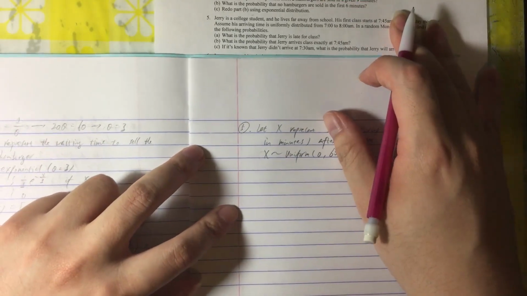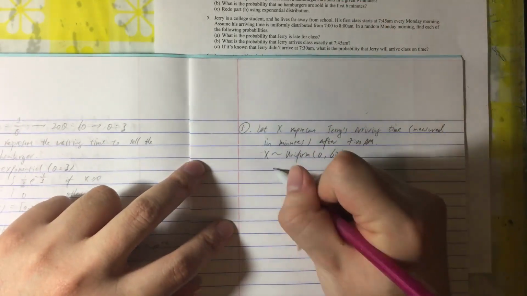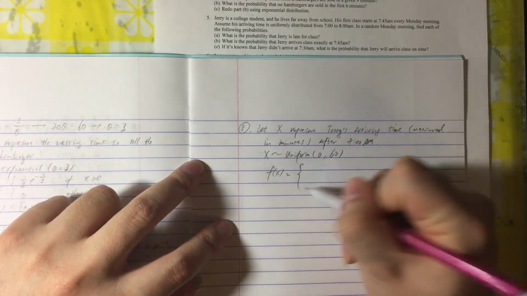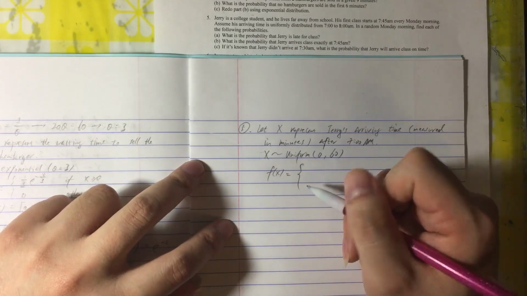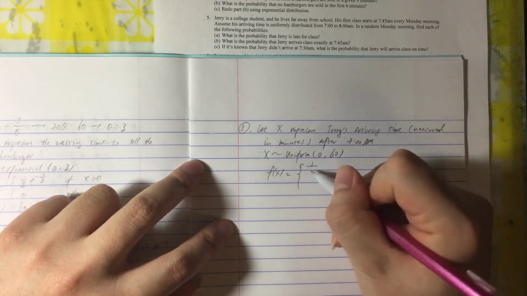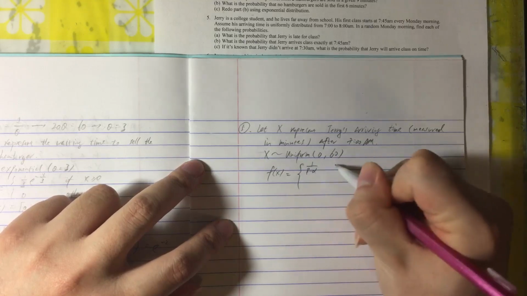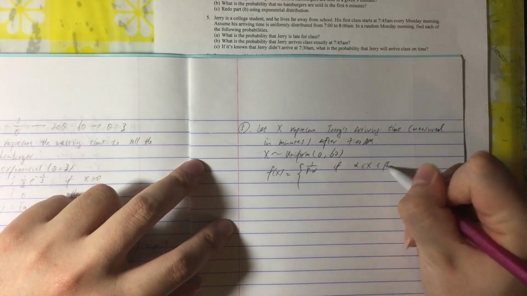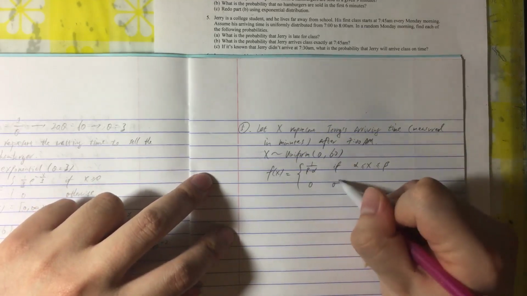Next, write down the formula. Write down the probability density function. What's the PDF of x? The PDF for a continuous uniform distribution is 1 over beta minus alpha if x is between alpha and beta, and it's 0 otherwise.